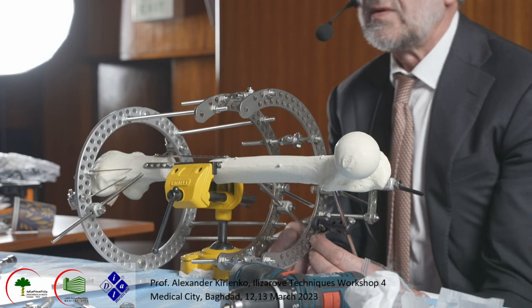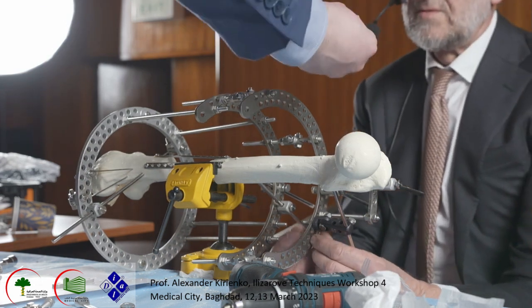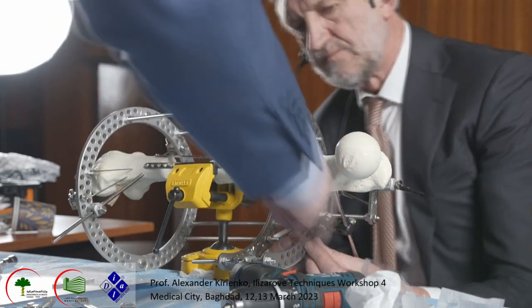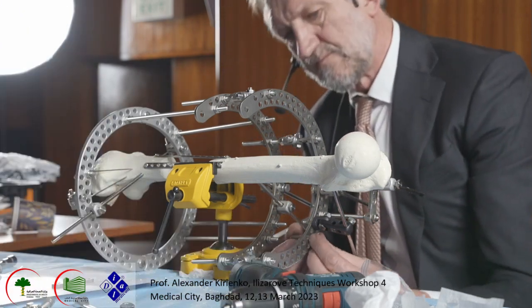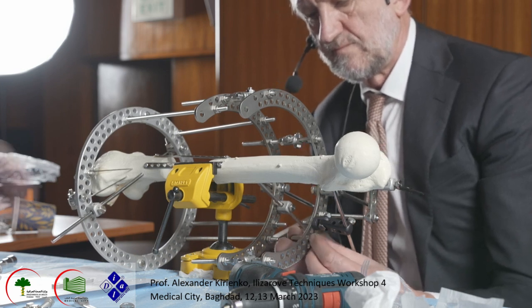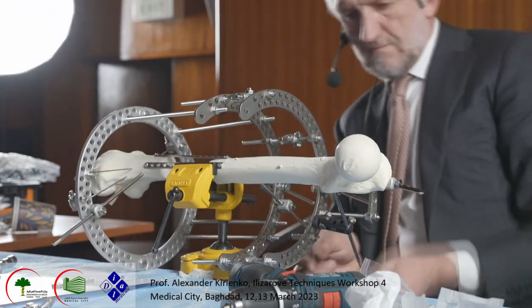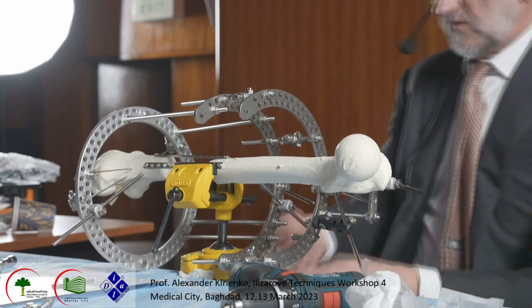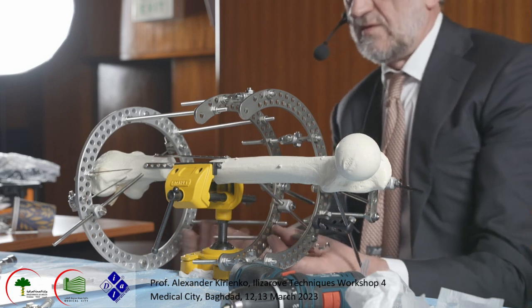A small bolt, please. Small. Okay. This rod is not good here.